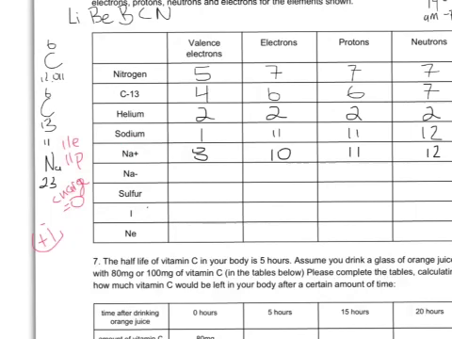Next up, Na minus. So this would be like the normal sodium atom, 11 protons, 12 neutrons, yet the number of electrons would be greater by 1. So instead of 11 electrons, it has 12 electrons.